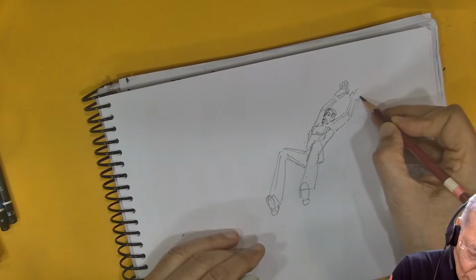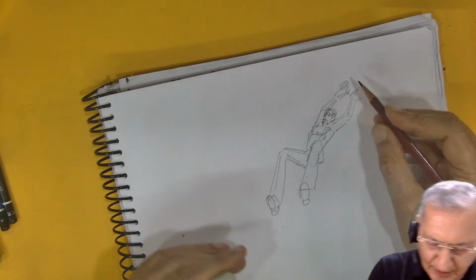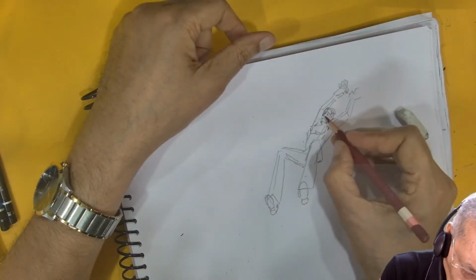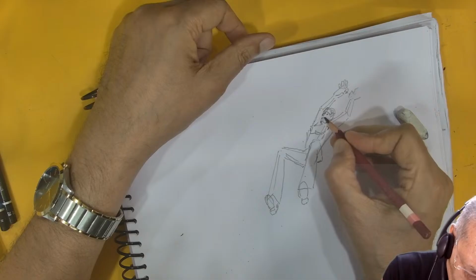Some of you may find this box method more effective and easier.